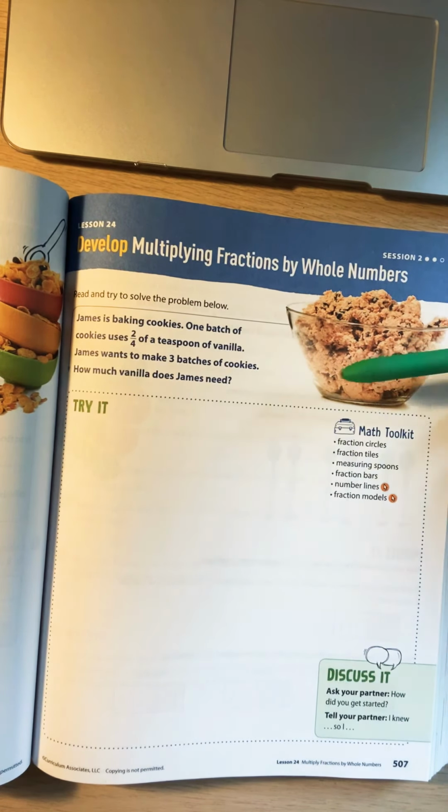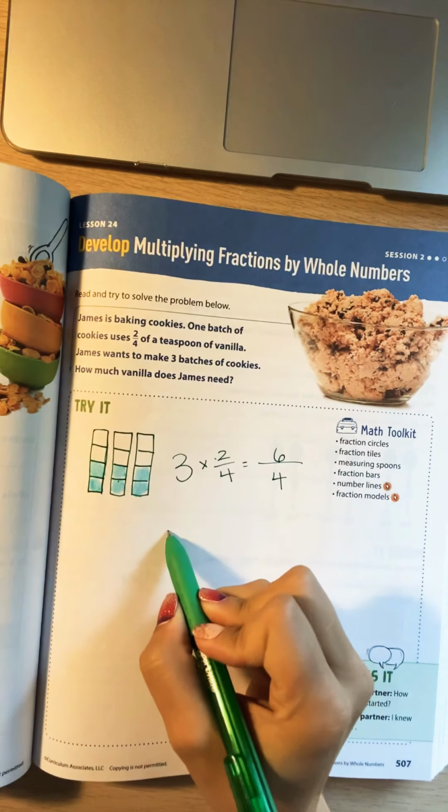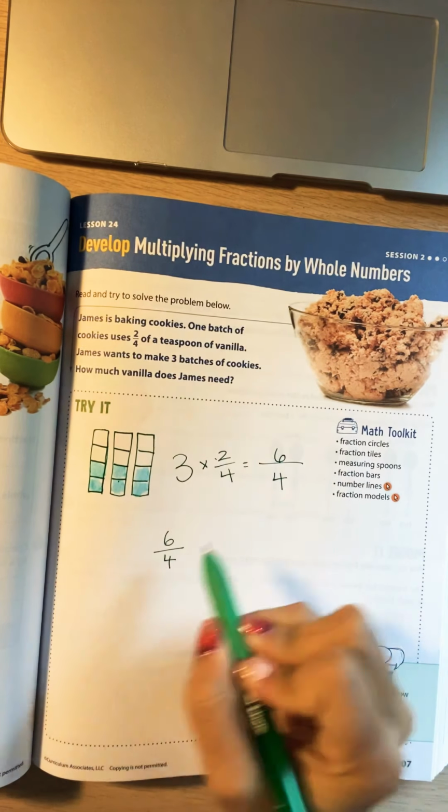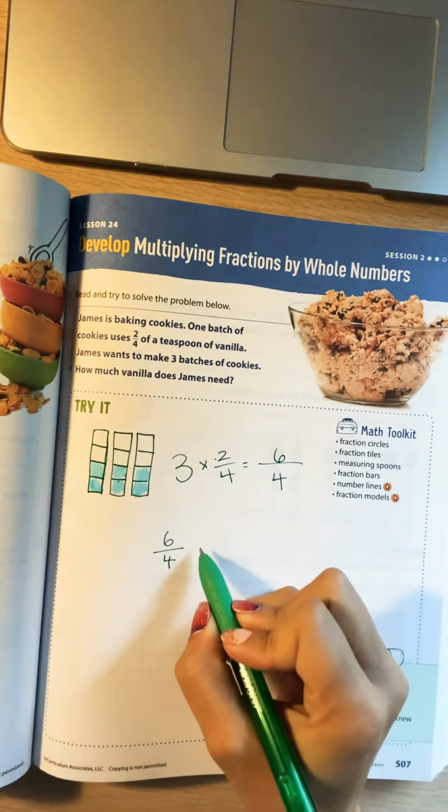Okay, so he needs 6/4 teaspoons of vanilla, but we also know that there's a whole number hiding in there, so you can say 6/4, or you can convert it to a mixed number. So 6 divided by 4 is 1, denominator stays 4, 6 divided by 4 equals 1 with 2 remainder. Okay, so if I took that 1 whole out and put it here as my whole number, I took away 4/4, I'm left with 2/4.